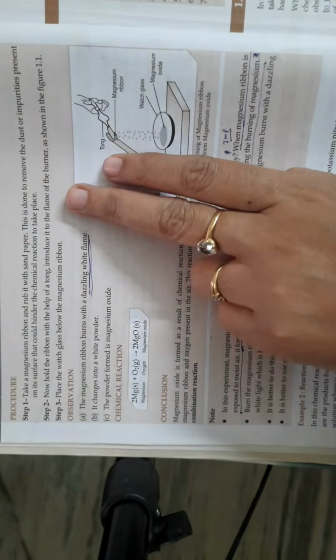Now, this is the first one. In the beginning of the chapter, we came across why the magnesium ribbon is burned after rubbing with sandpaper. Very often this question is asked: why do we rub magnesium ribbon with sandpaper? This is done to remove the dust or impurities present on the surface that could hinder the chemical reaction. Here the answer is there. You can read it.